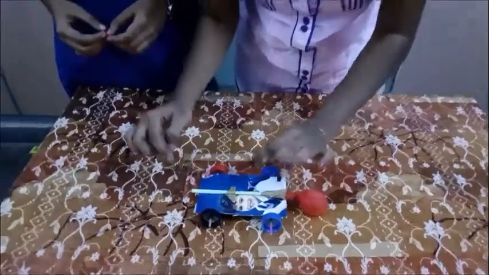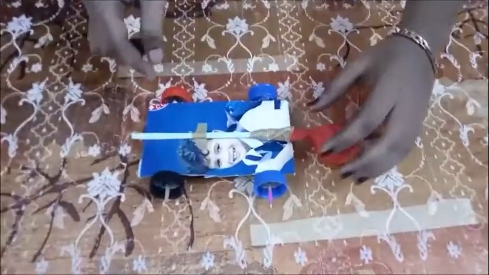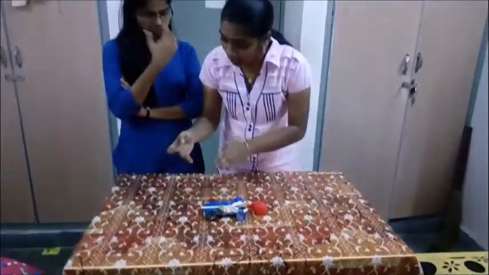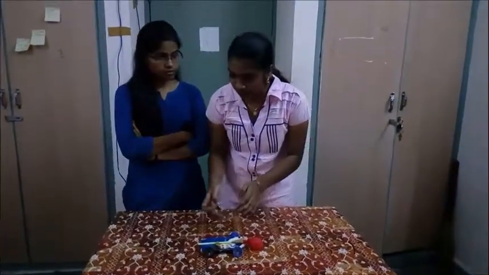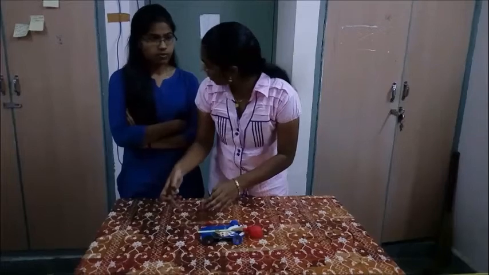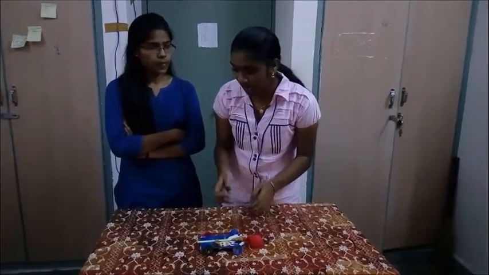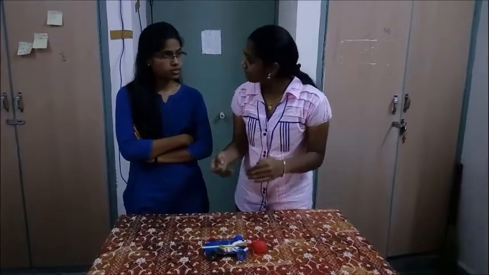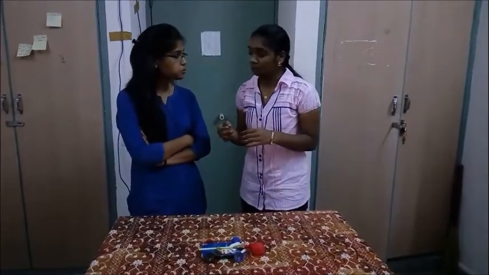I'll tell you. Here, the straw functions to redirect the pressurized air escaping from the balloon. When the balloon is inflated and the car is set into motion, the deflating balloon will accelerate the air outside and causes the car to move in the forward direction. Here, the force caused by the air outside is more than that of the frictional force and causes the car to move in the forward direction. And this is mainly due to the pressure drop and Newton's third law.